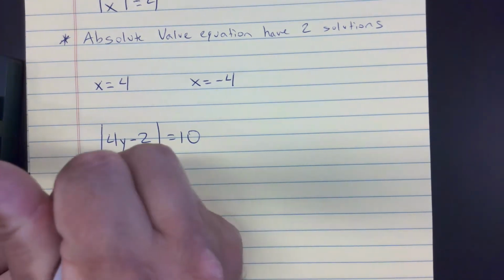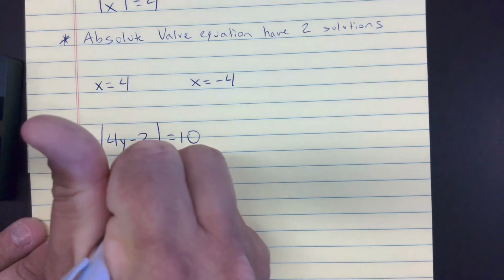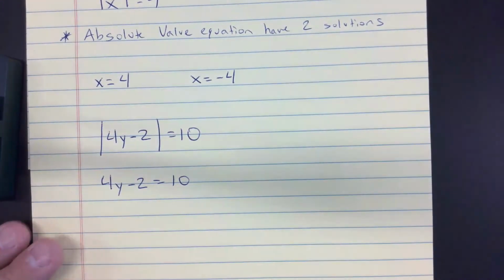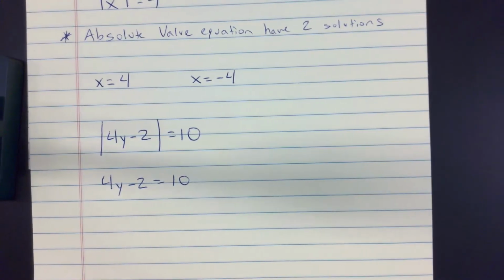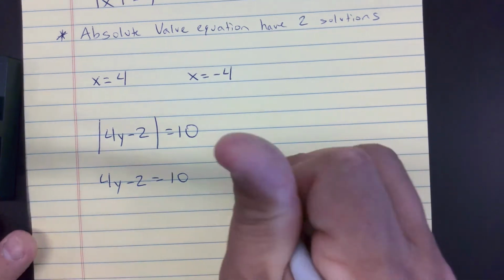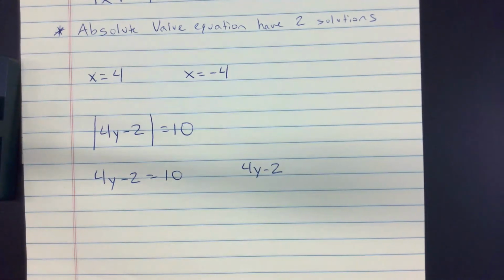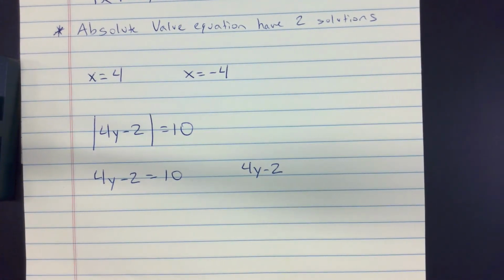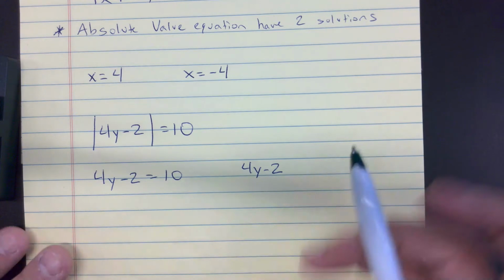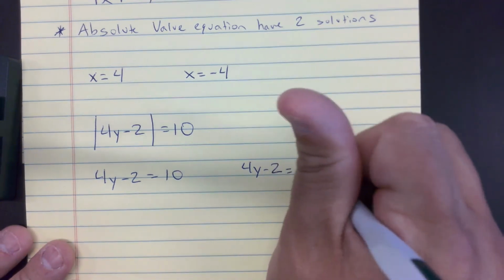So the first way you're going to write the equation is the exact same way it looks. So everyone see how it says 4y minus 2 equals 10? The first way we're going to write the equation and solve it is the exact same way it looks. The second way we're going to write the equation is whatever's left over inside of the absolute value, we keep that the same. The only thing that we change is what it's set equal to, which is -10.